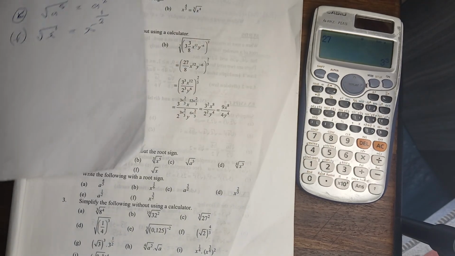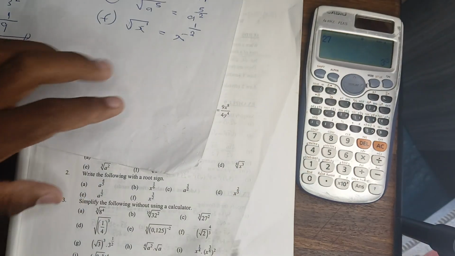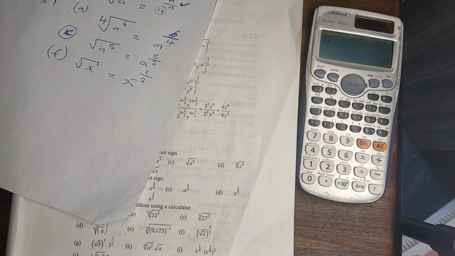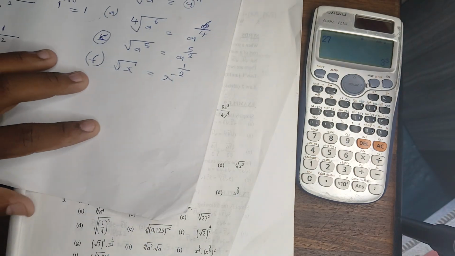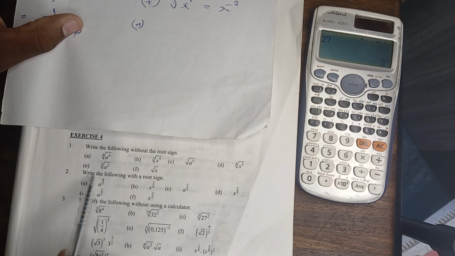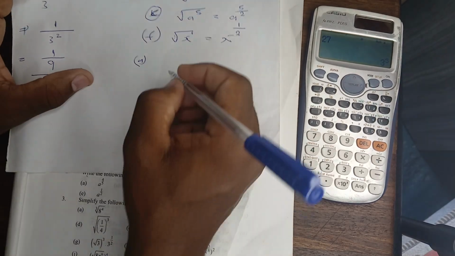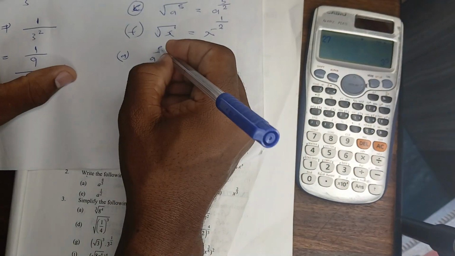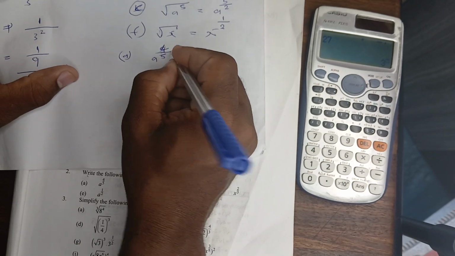Now they say write the following with a root sign. So now we are going back. Remember, now they're giving us this form, whereby we have to convert this form into this form again. So actually they want us to know how to use this root definition. So let me do number A here. Now they say write the following with a root sign. So we have a to the exponent 4 over 5, like this.